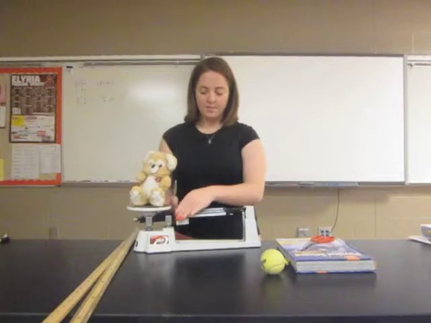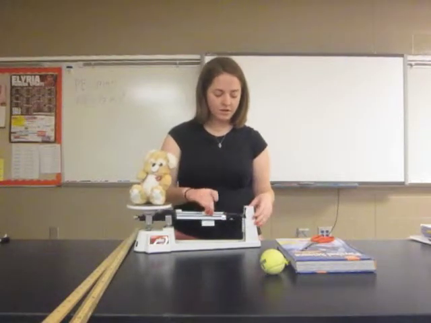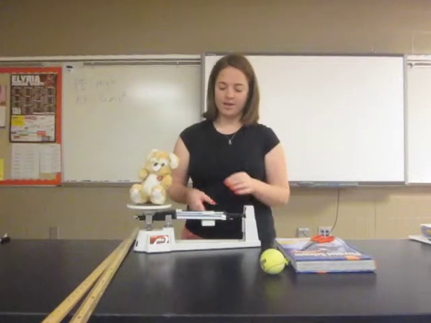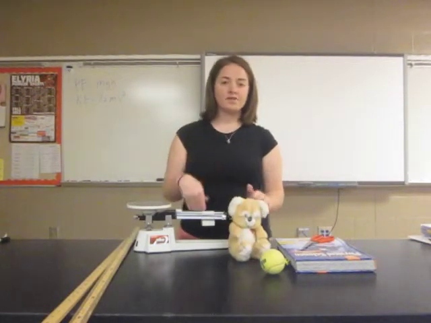So for each object, you need to find the mass using your triple beam balance. So once again, you can easily place each object onto the scale to find the mass of it by adjusting it accordingly, so the point lines up with the white line. And you can make sure you fill your mass in for each object.